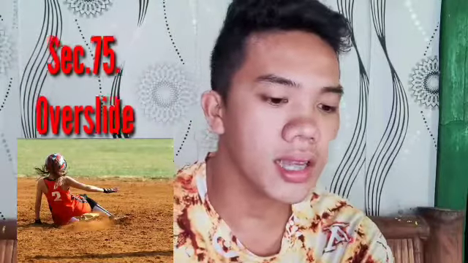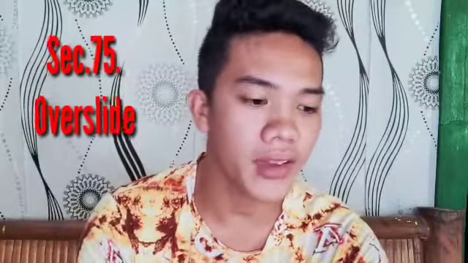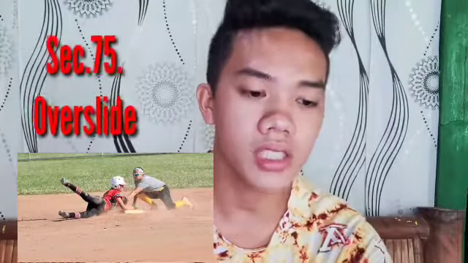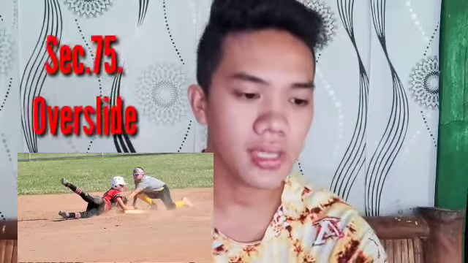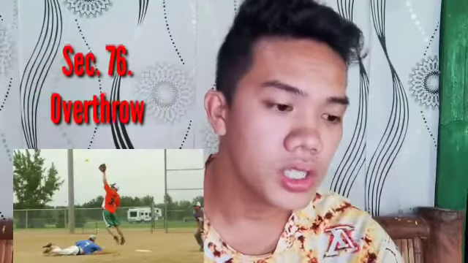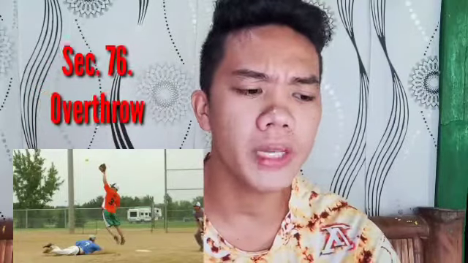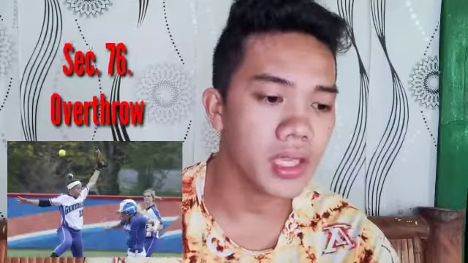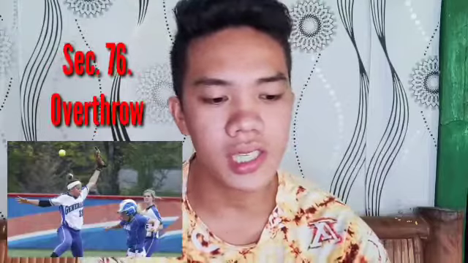Next is overslide. It's the act of an offensive player when her slide to base other than when advancing from home to first base is the such momentum that she or he loses contact with the base. Next is overthrow. Sobra yung pagtapon. A thrown ball which goes out of play in any manner will be declared an overthrow. Any runner or runners will be awarded one base in addition to the base to which the runner was advancing when the overthrow was made.